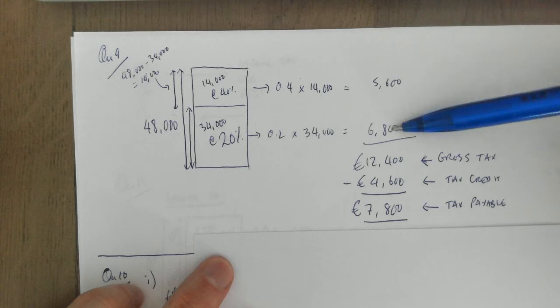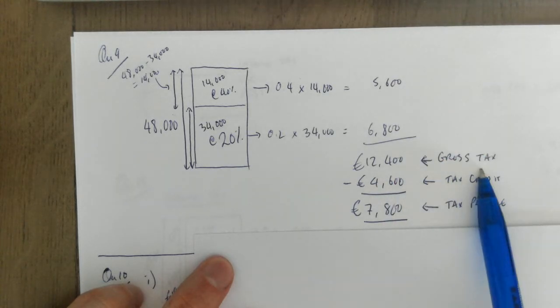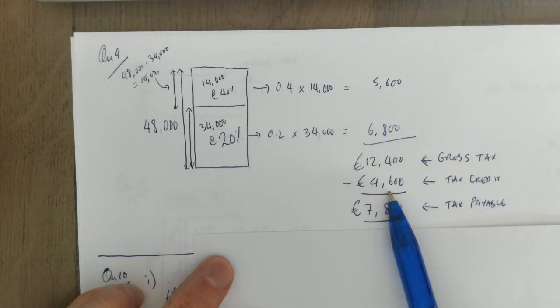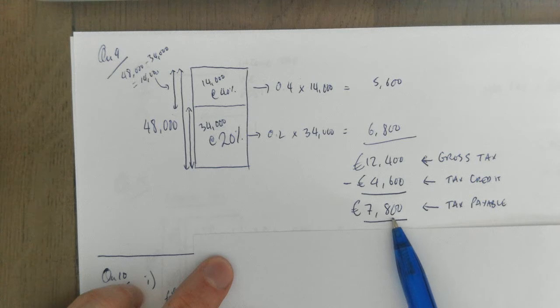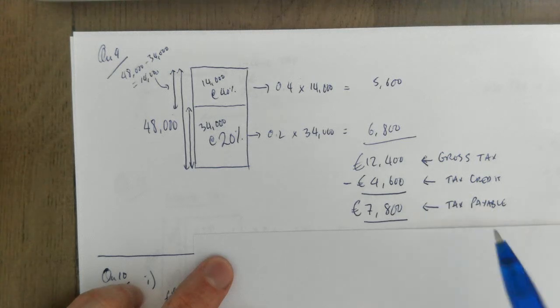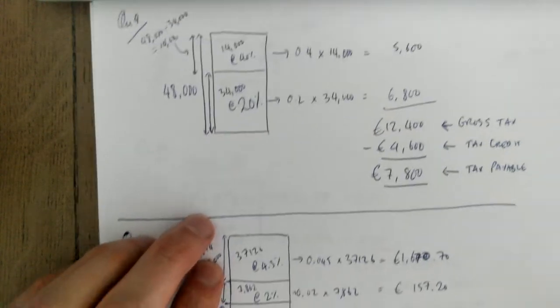So you add the two of these up. We call this the gross tax, right? In the question it says they get tax credit, so we take that away from the gross tax. That leaves us with 7,800 tax payable, or income tax we call that, okay? Generally that question was answered very well, so well done.